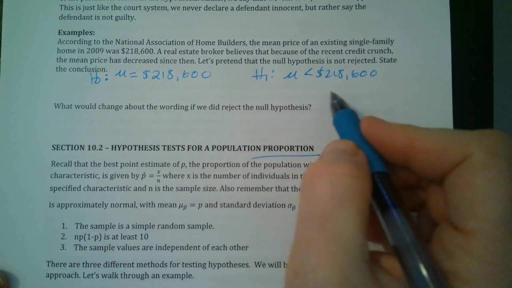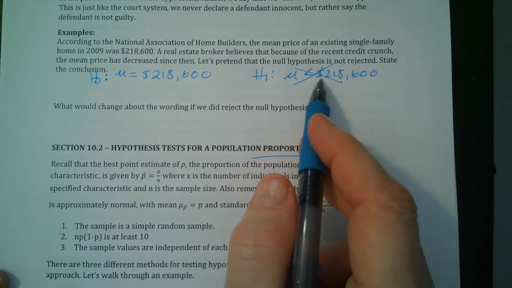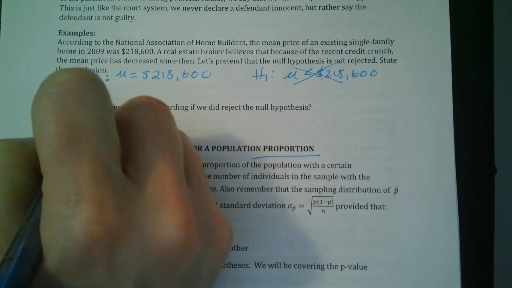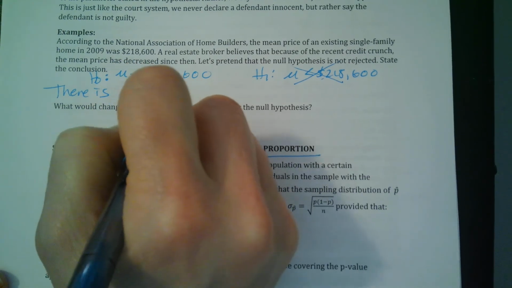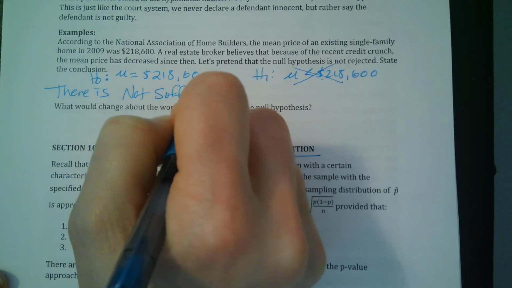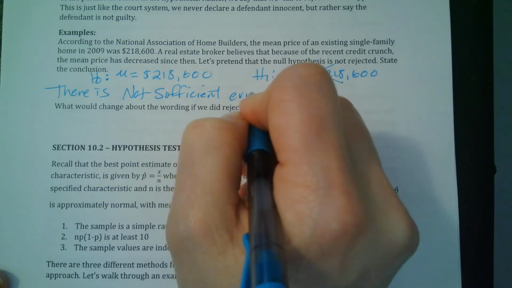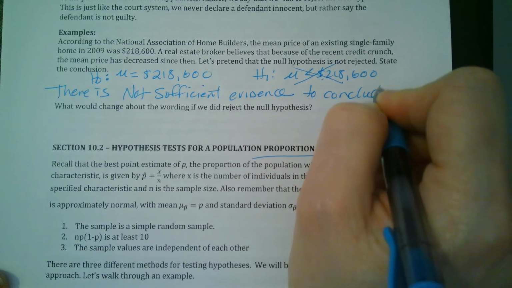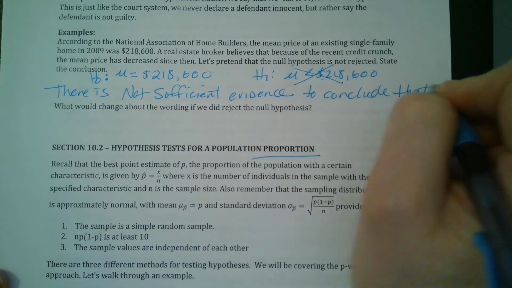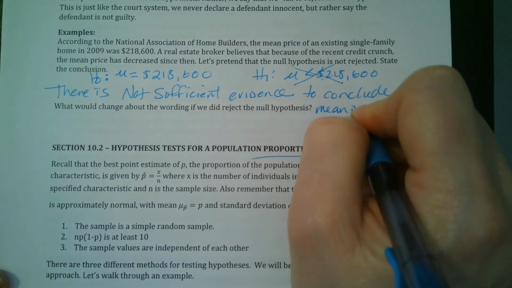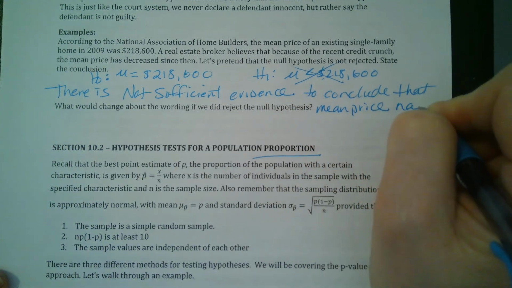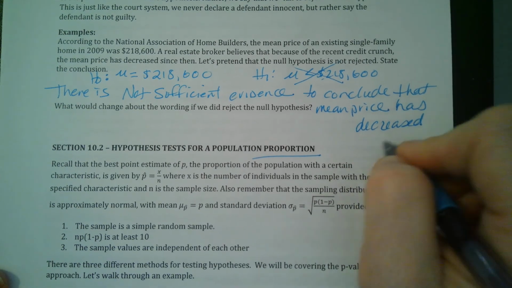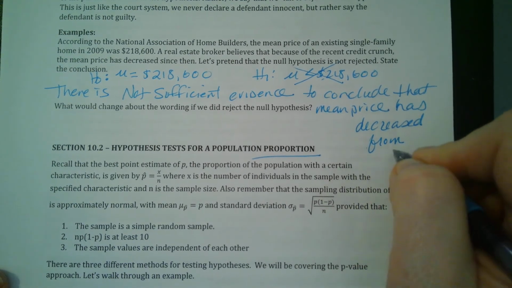So what we would state is, even though we didn't have enough evidence to prove this at this time, the conclusion would be that there is not sufficient evidence to conclude that the mean price of a home has decreased from $218,000.